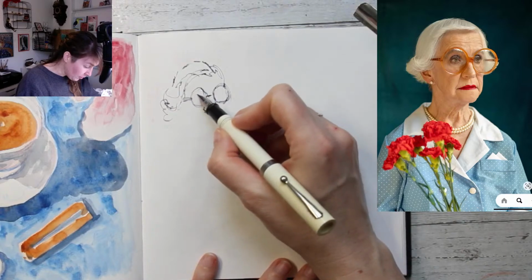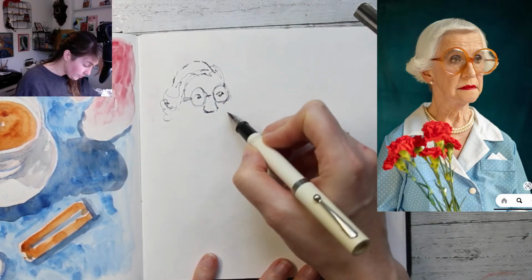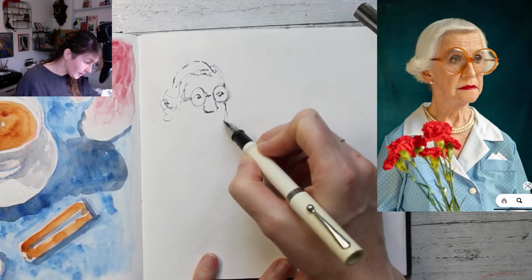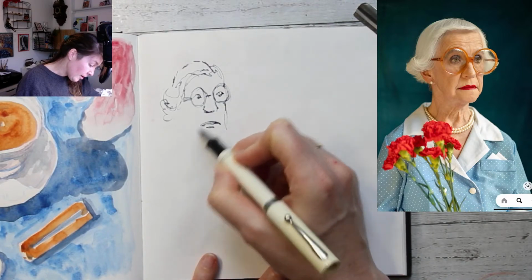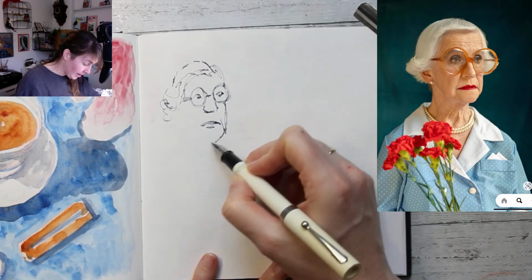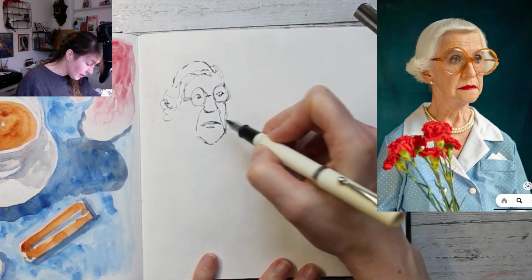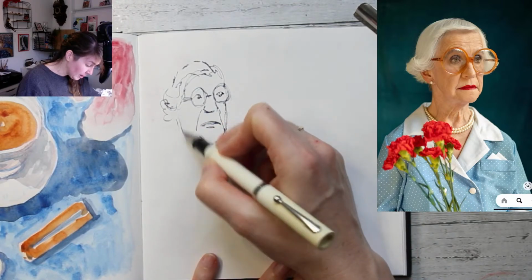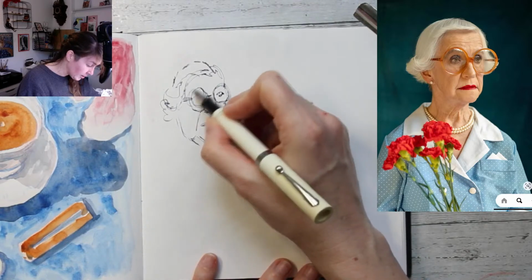So if you're drawing along, try to be not too strict with yourself. Drawing portraits is quite hard as it is. And we are just practicing today. I think very often, especially when drawing faces, people put a lot of pressure on themselves to get it right and to... see, these glasses are actually much bigger.